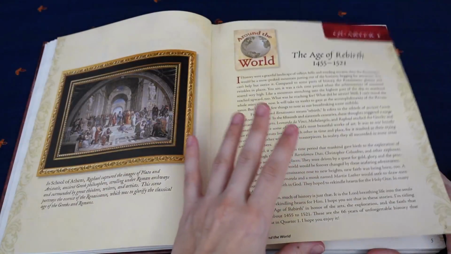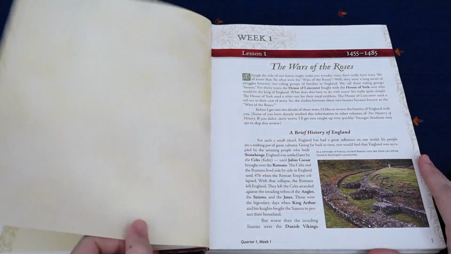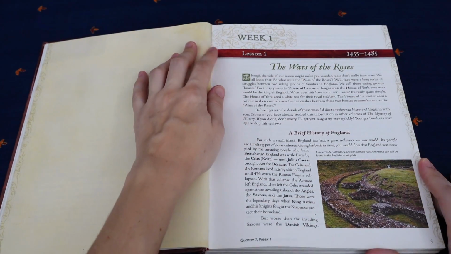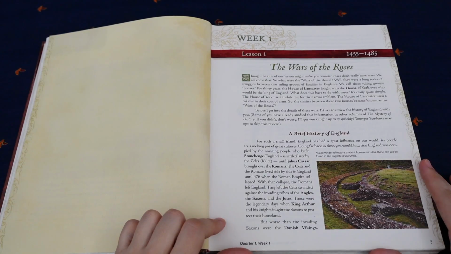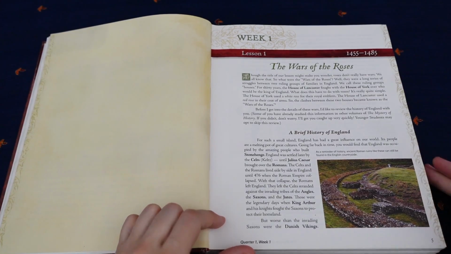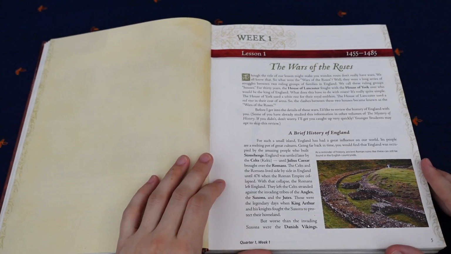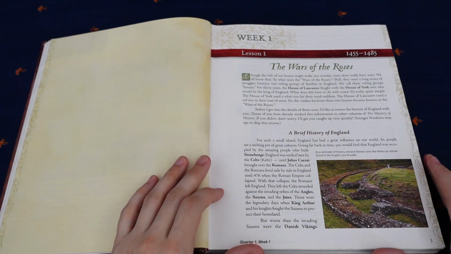It's just a real quick little summary of what you're about to dive into. Then you get into your lessons, and this is meant to be read aloud if you are doing this family style. This could also be a book that you're handing to your student and your student is reading to themselves.